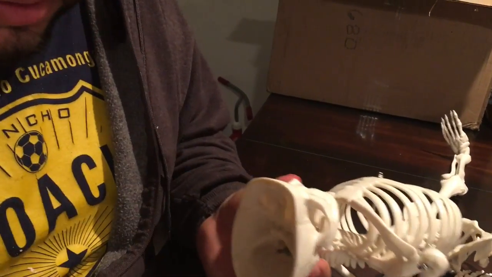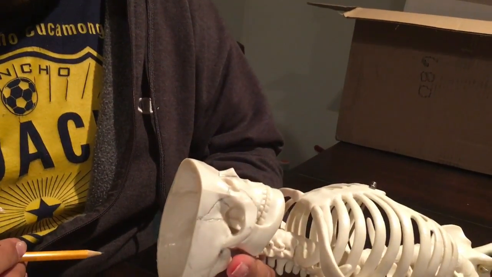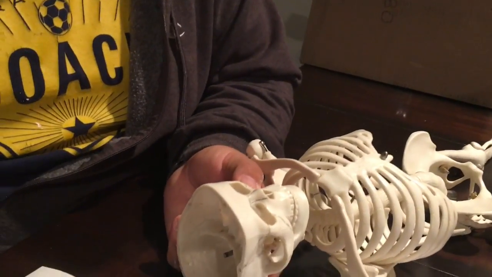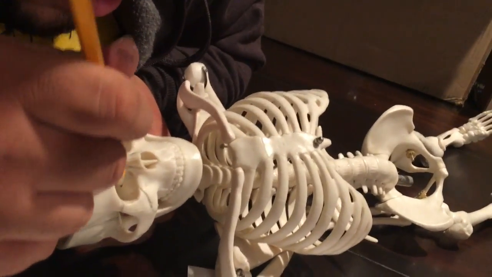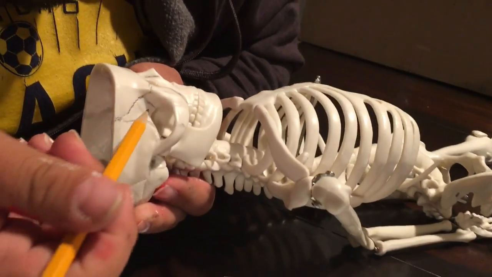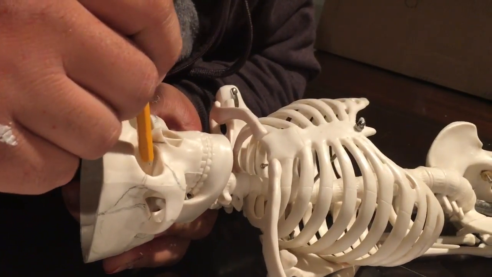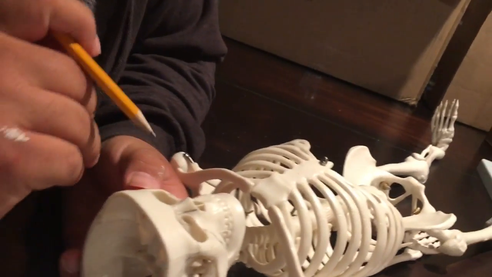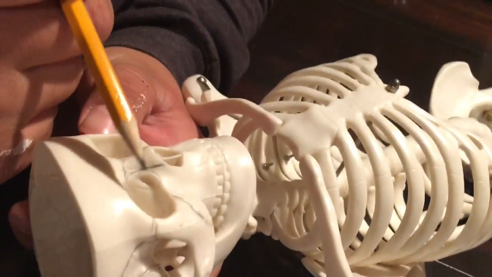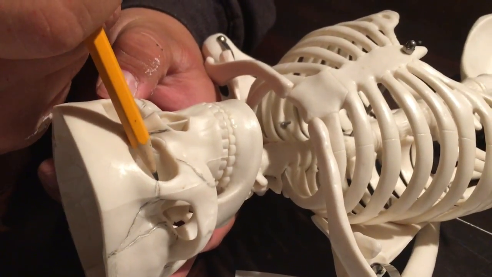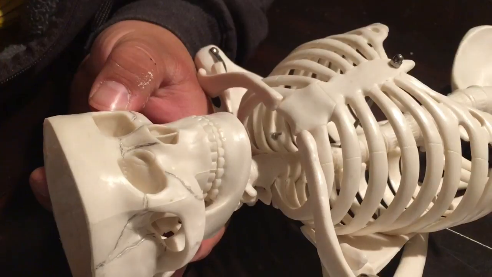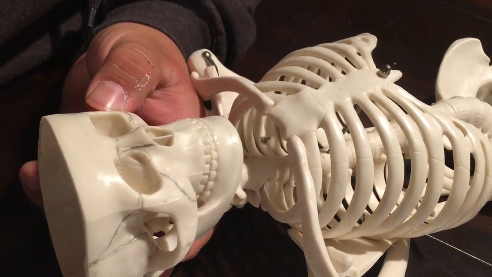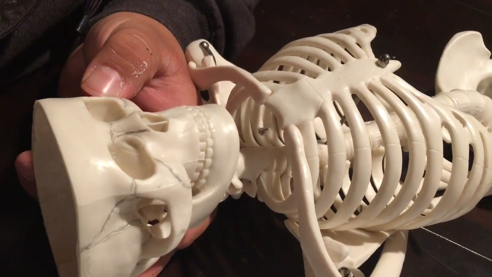Then we have an external view of the sphenoid, which is right here. And then we have the superior orbital fissure, which is inside there. What passes through it is the superior ophthalmic vein, the lacrimal nerve, the frontal nerve, the trochlear nerve, the abducent nerve, the oculomotor nerve, and the nasociliary nerve.